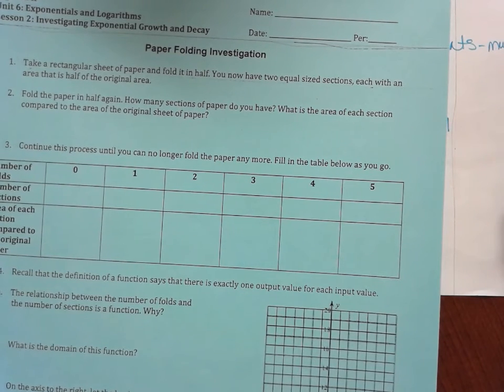Nose itches. What's it mean when your nose itches? There's some superstition. I don't remember what it is.